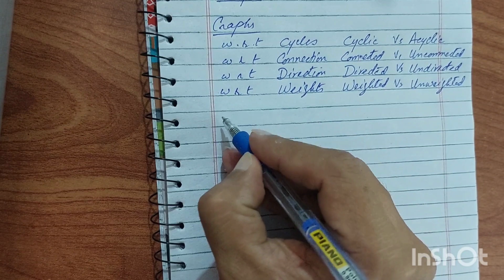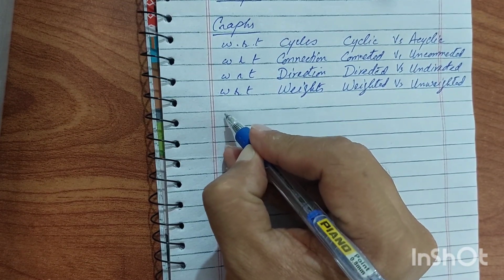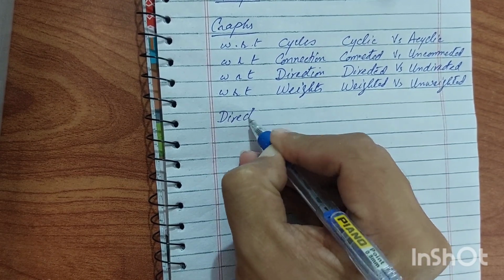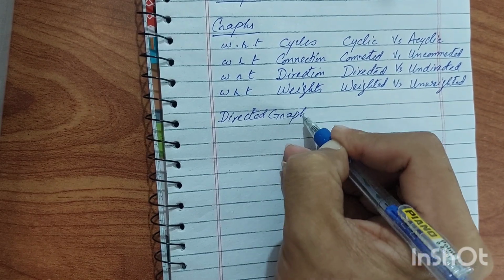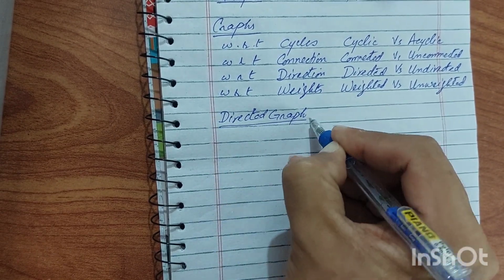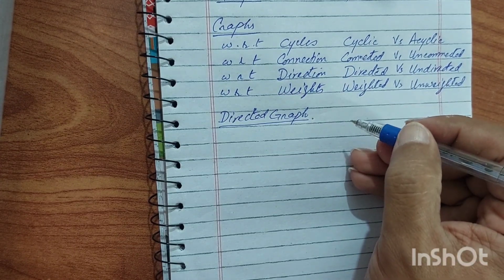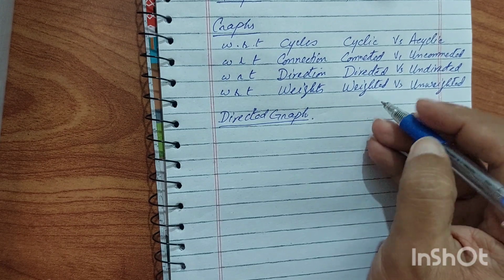So let's start with the directed graphs. A directed graph is a graph in which every edge has a direction.